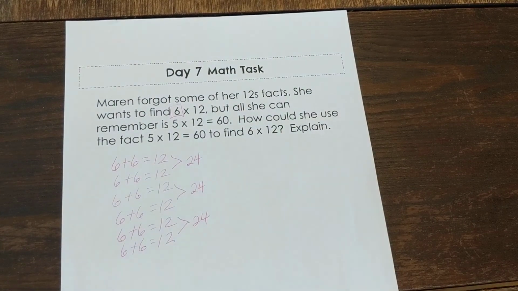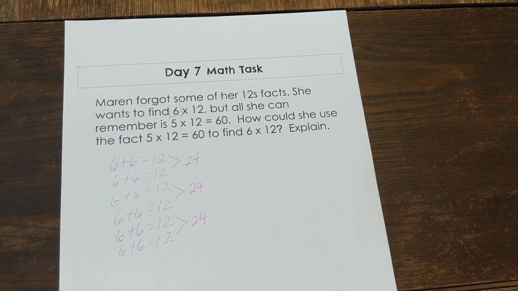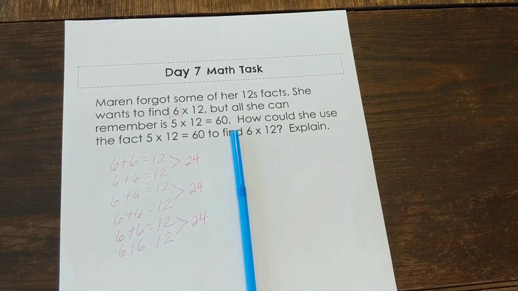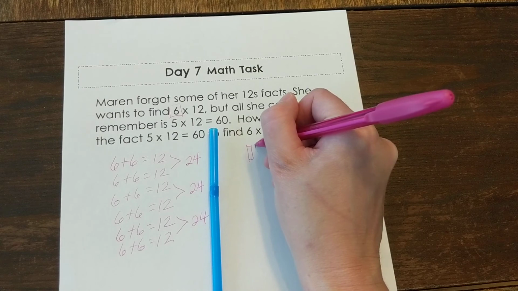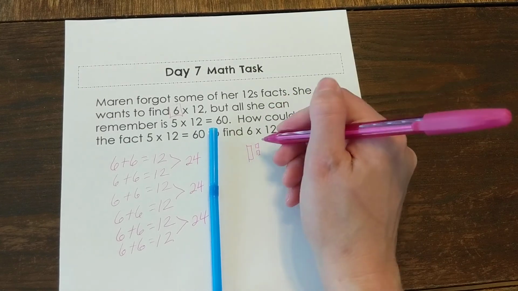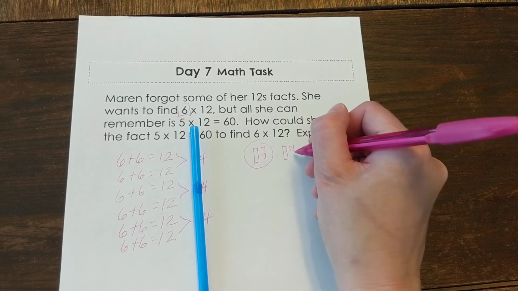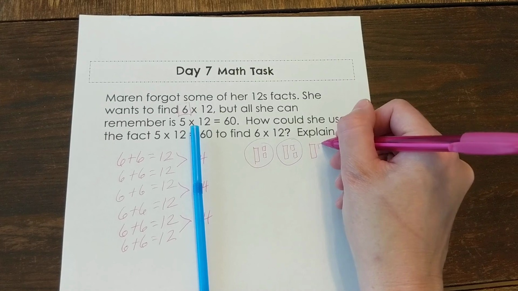Or she could continue, because now she's stuck. She was counting by 5 and she's not sure what to do. So you could do a 10 and 2 1s. You could just draw a 10 and 2 1s and make groups of 10s and 2 1s until you do that 6 times.